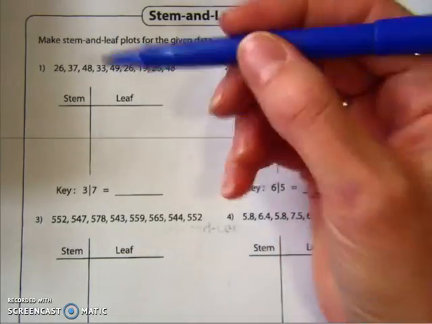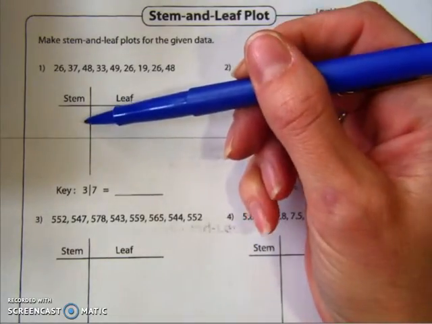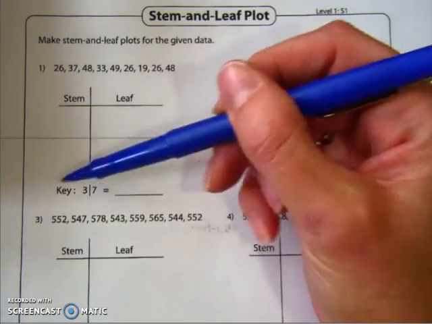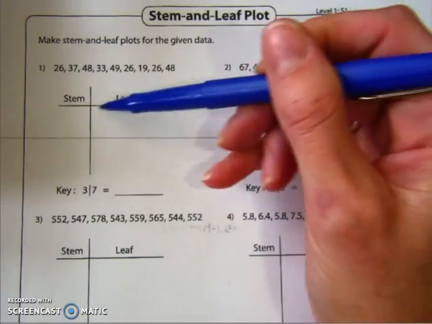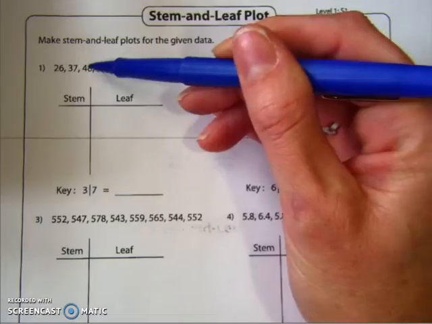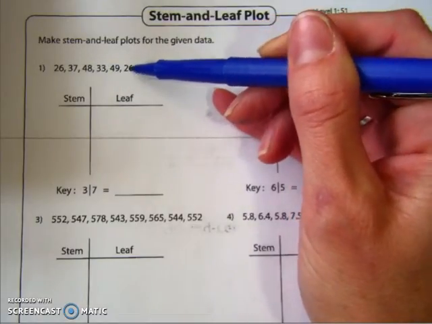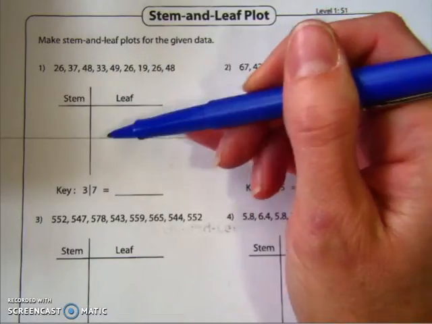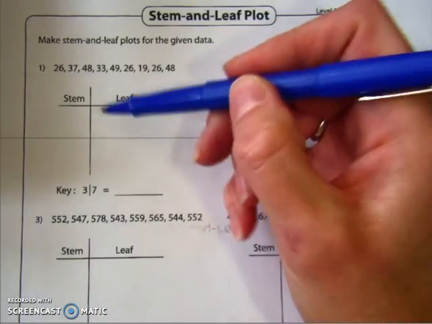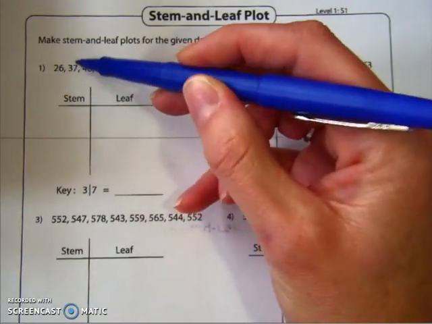In order to create this, we talked about separating your data into two pieces. You have your stem over here, you have your leaf over here. Your leaf is going to be the last digit of all of your data. So in this case it's in the ones place. Okay, it doesn't always have to be in the ones place. And then the stem in this case would be the tens.